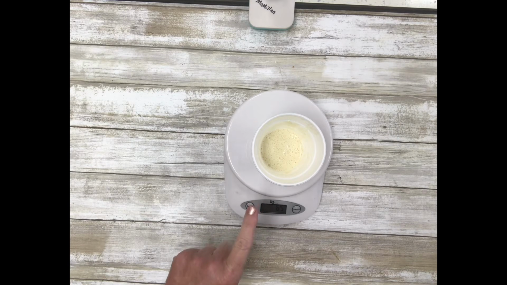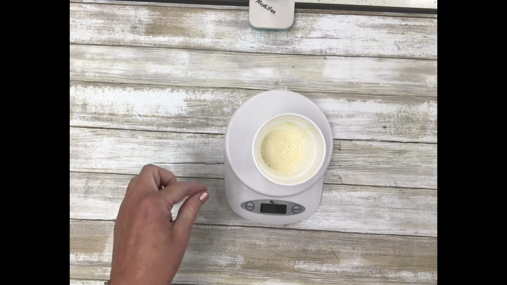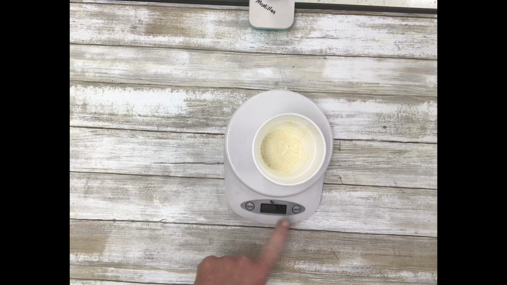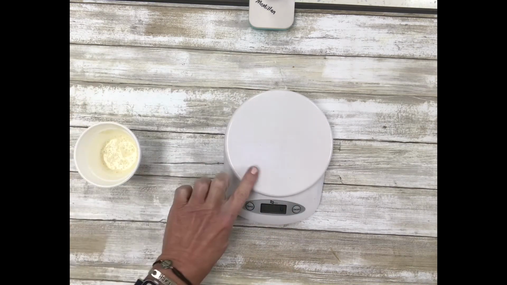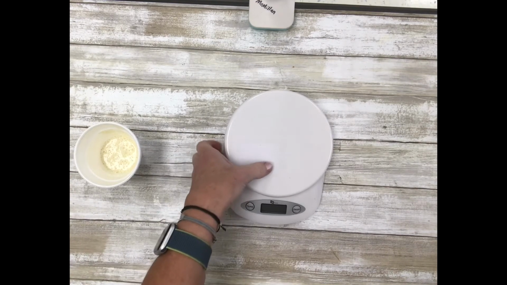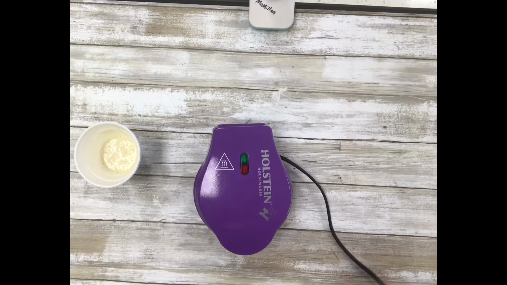It is 65 ounces. So in quantitative data, the number is 65, the unit is ounces, and the tool is the scale. All right, now let's move on to the next step. We're going to plug in our waffle maker.